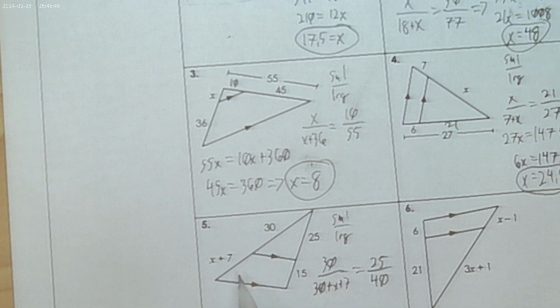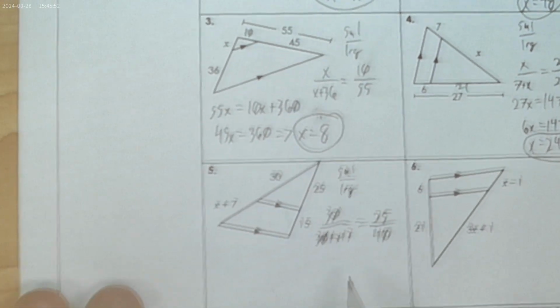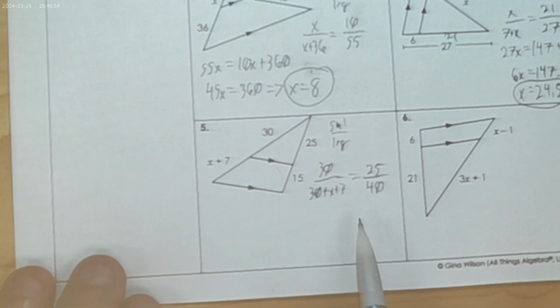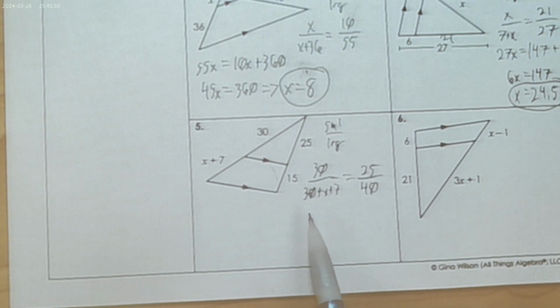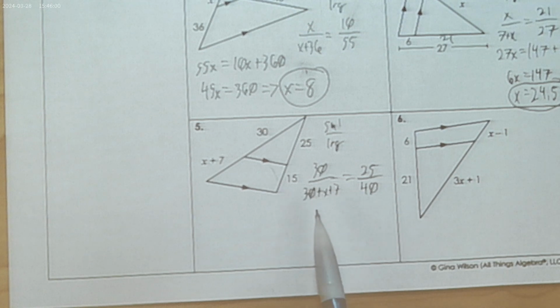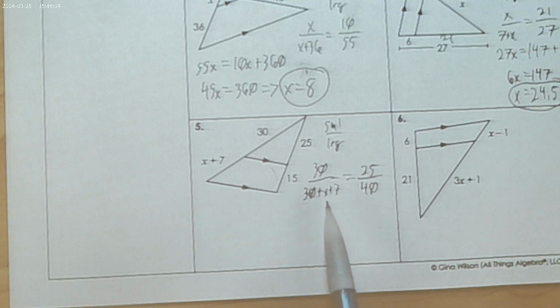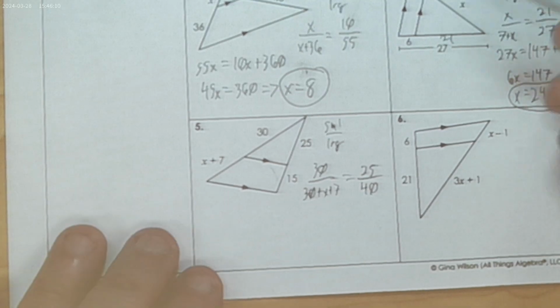I did 30 is to x plus 7. Oh, there we go. Now you can see what I did. I didn't combine any terms yet. I'm not going to combine any terms. This was a habit I picked up while I was in algebra. Write it down exactly as it appears, and then worry about the terms after you have it written down as it appears.